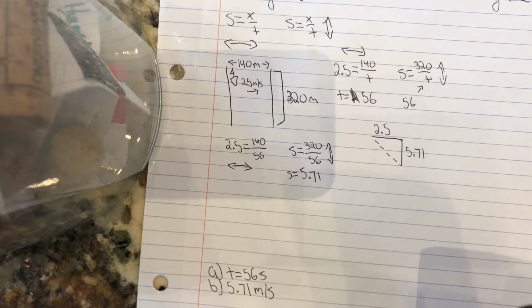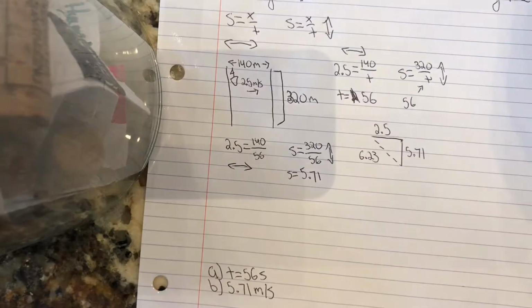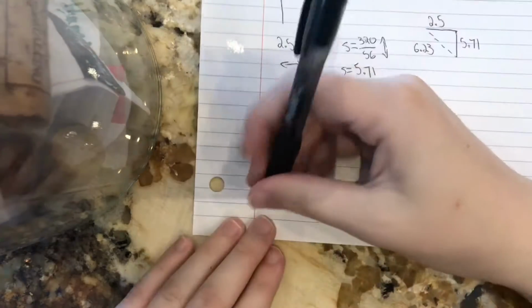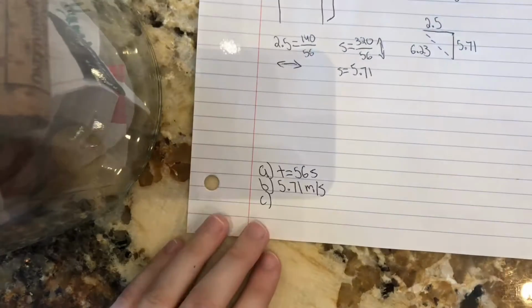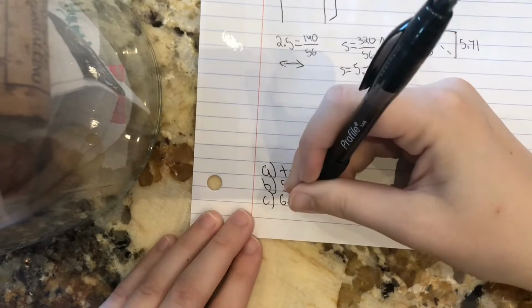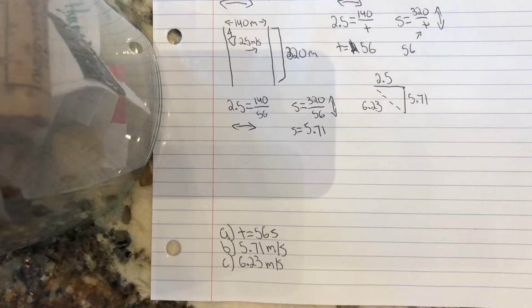And then the square root of that is 6.23 meters per second. And that is question C. What is the resultant speed? So C is 6.23 meters per second.